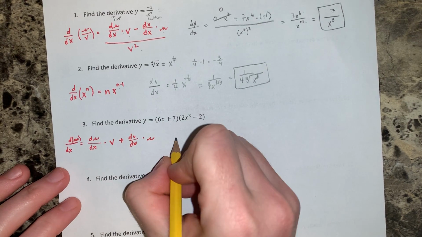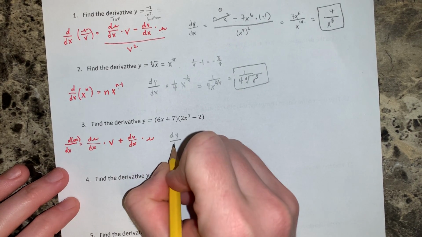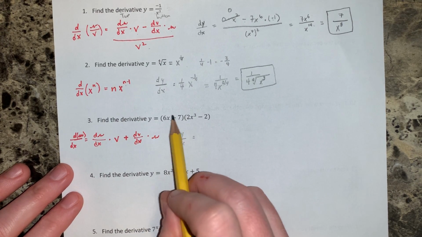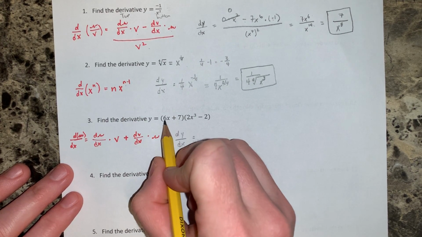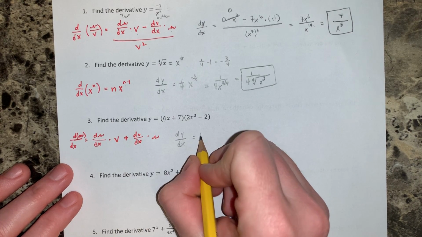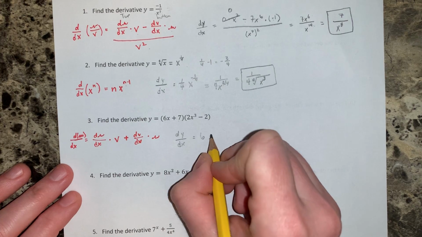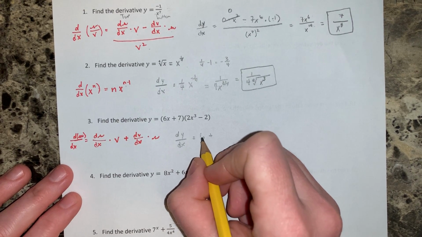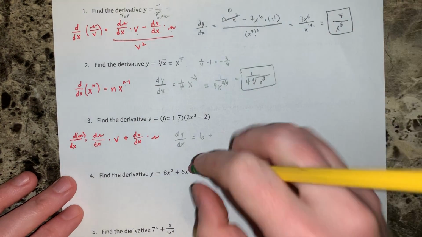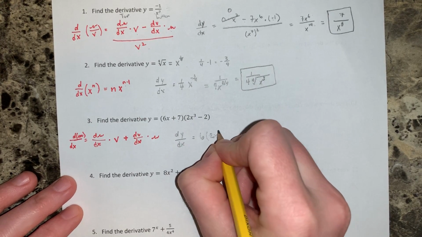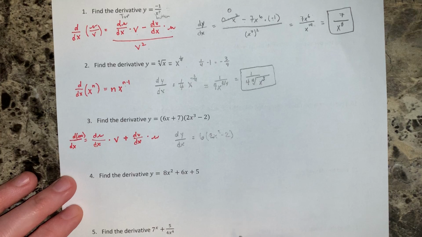So we're going to take the derivative of our function by first taking the derivative of the first. So the derivative of 6x is just going to be 6. The derivative of a constant is just 0, so I don't need to really include that. And then we've got to multiply it by the second, so 2x cubed minus 2.